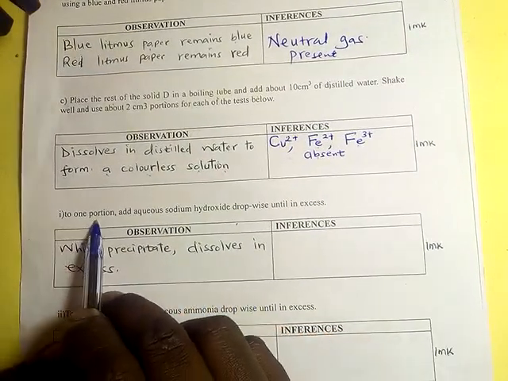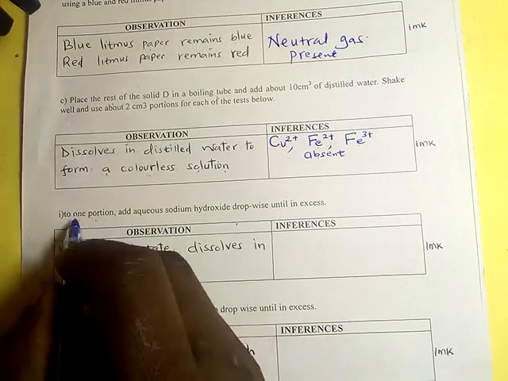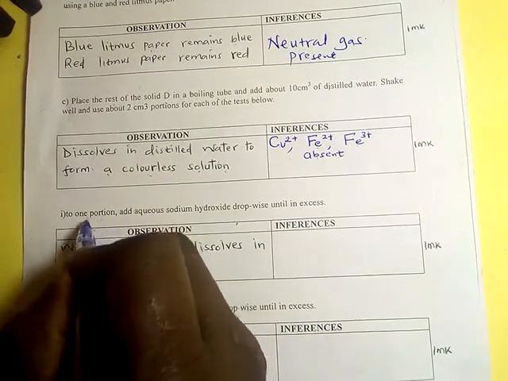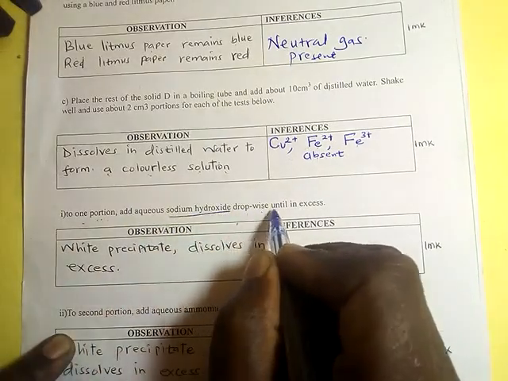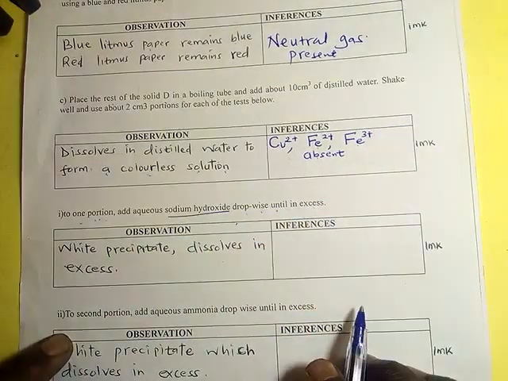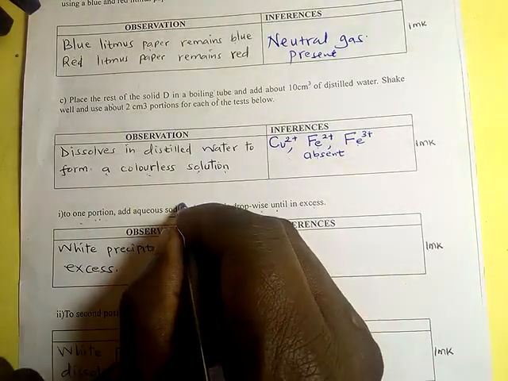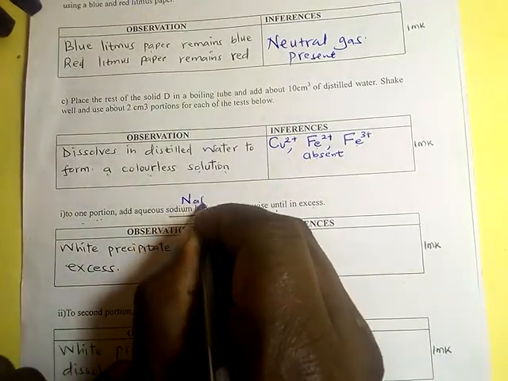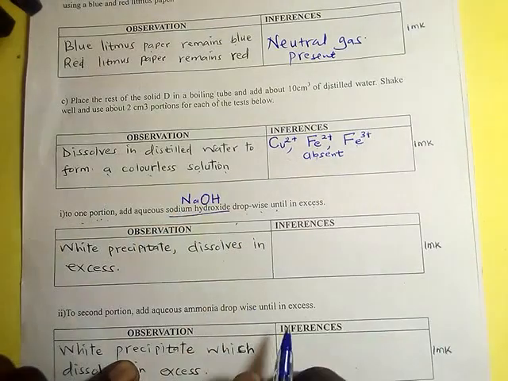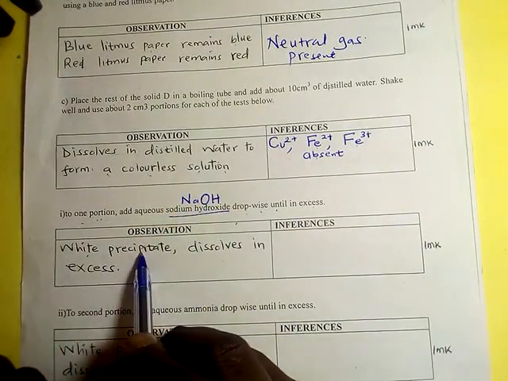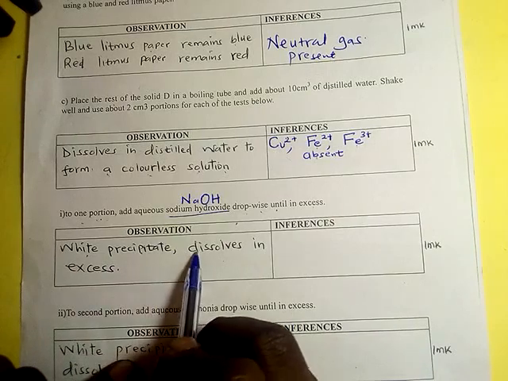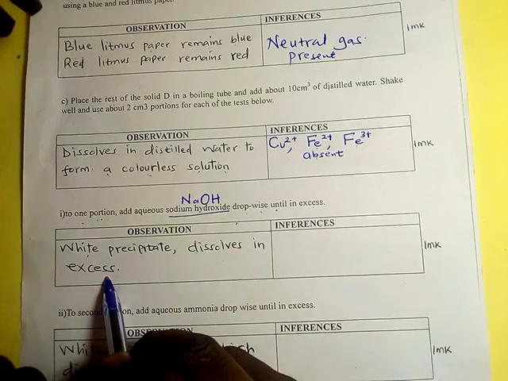To one of the portions, add sodium hydroxide dropwise until in excess. So we are adding sodium hydroxide, and then a white precipitate is formed which dissolves in excess.